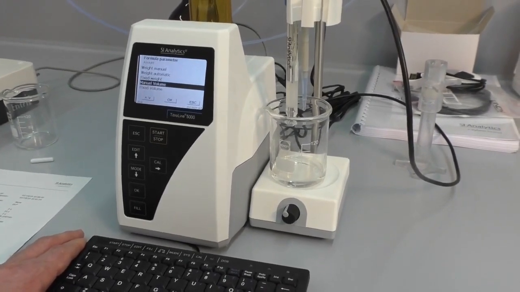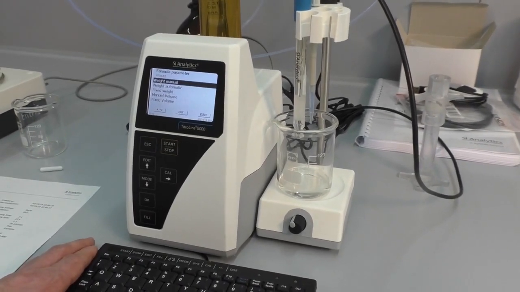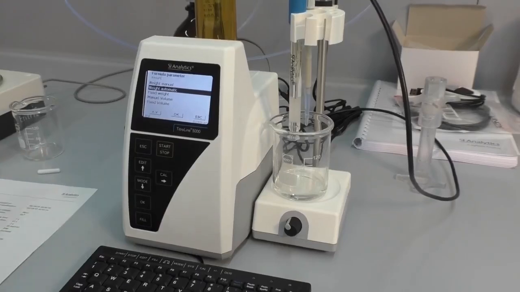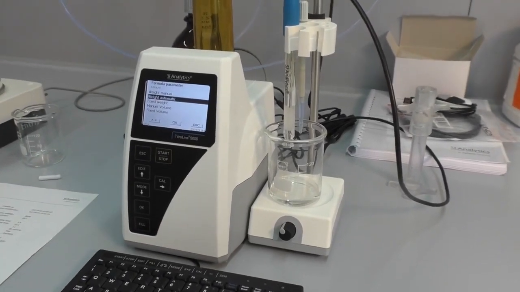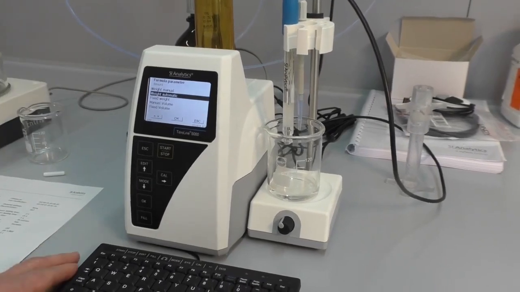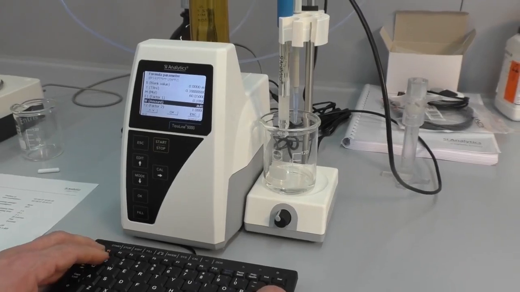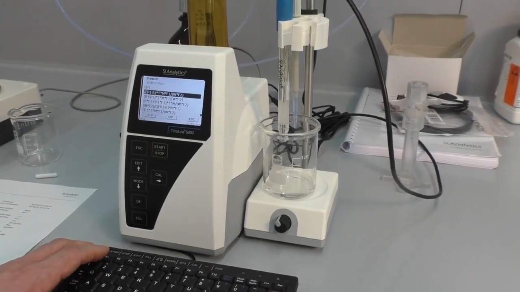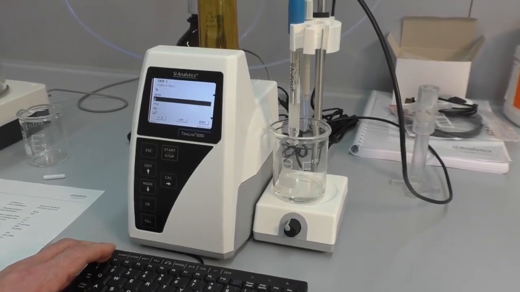The volume is changed to weight manual or weight automatic, because we are now using a balance, and the balance is connected to the TitroLine 5000. We can also use weight automatic, and that's it. We go back, and we will change the unit from gram per liter to percentage, and that's fine.